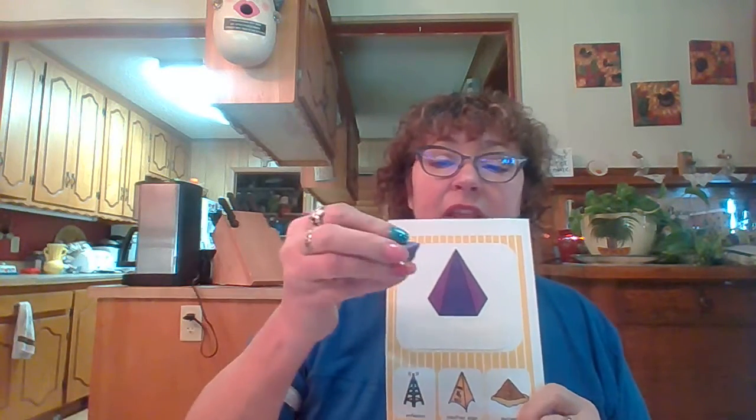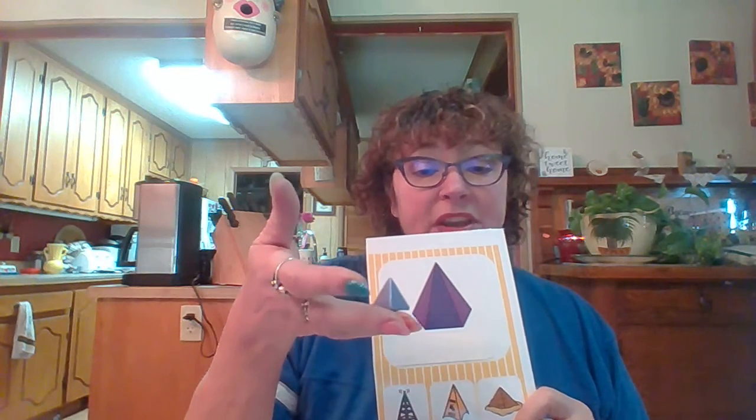I have another pyramid that has a flat bottom and a pointy top, but look at the bottom of this one. It's a triangle. Instead of a square, it's a triangle. So this one is called a triangular pyramid. All four faces are shaped like triangles.